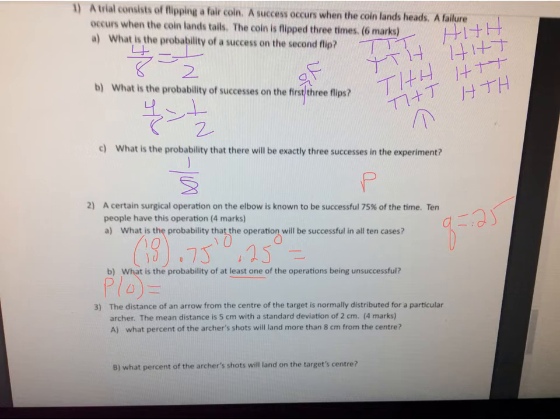For 0 of the operations to be unsuccessful, that's what it says here, isn't it? Then we already know the probability that 0 are unsuccessful, because that was the probability up here, wasn't it? We said all of them are successful, which means 0 are unsuccessful. So if that was like 0.563 or something, and I don't know that it is, I'll let you calculate that, then we just have to go 1 minus 0.563, and that gives us the probability there.